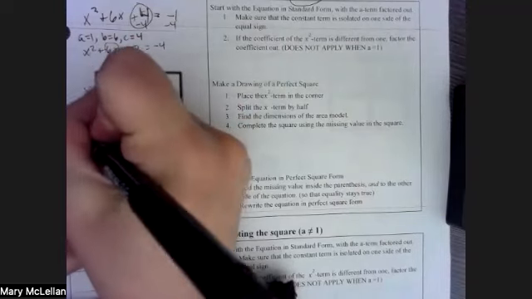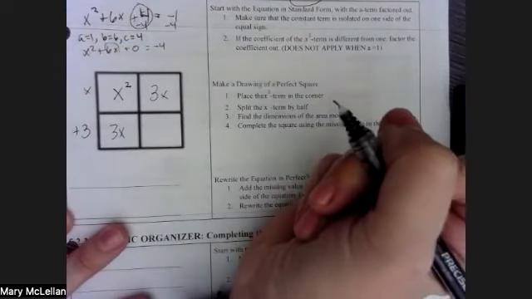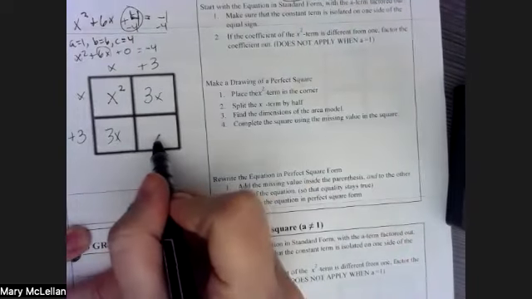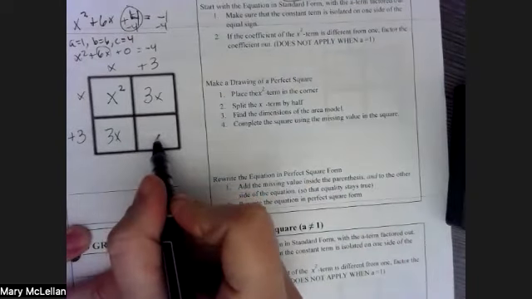Okay, then I try to find the outside of my box. Here I would have x plus 3 and x plus 3, and I complete my box by figuring out what needs to go down here, which would be plus 9.